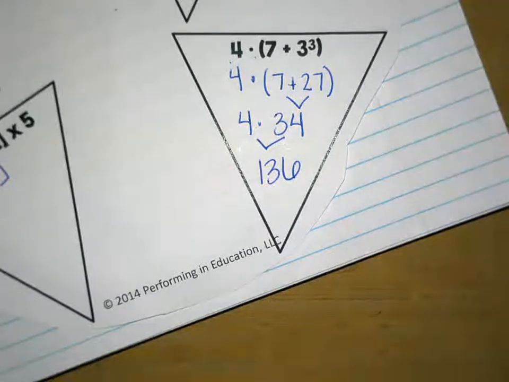Okay, so what I need you to do is I'm going to have you solve the last 2 problems on that piece of paper. When you are done solving, you're going to bring your notebook up to me. I'm going to check them, and then you're going to grab your homework. Sound like a plan?